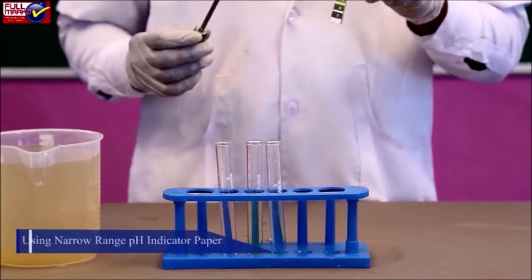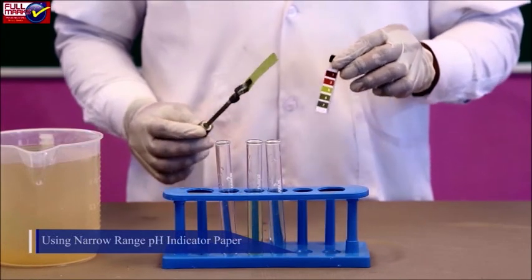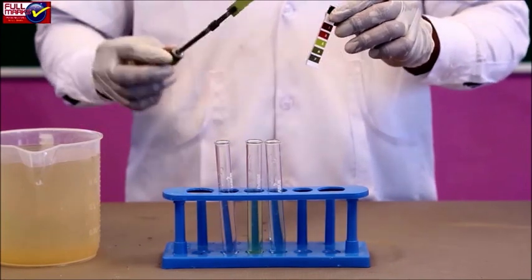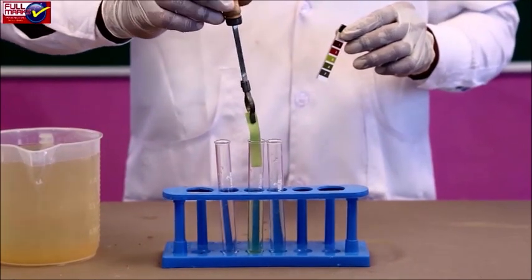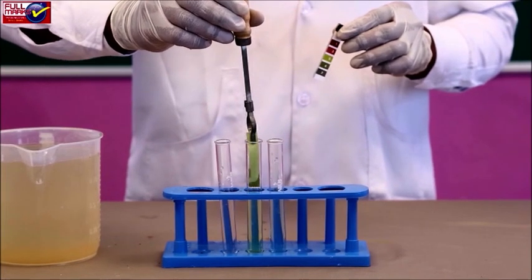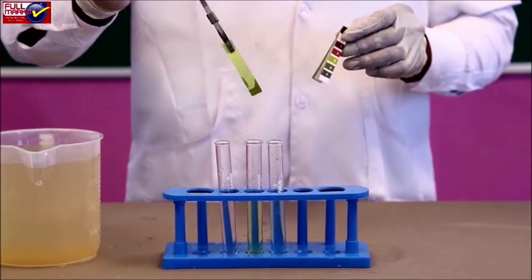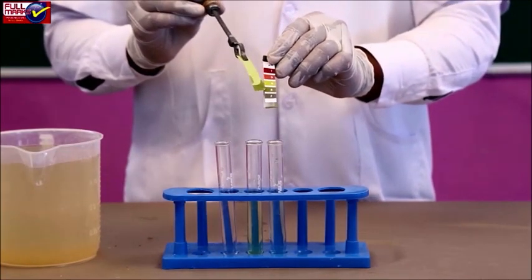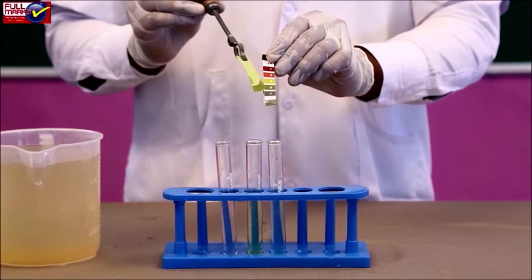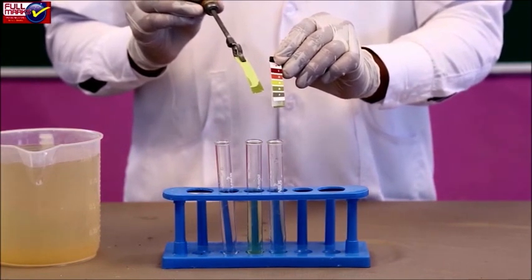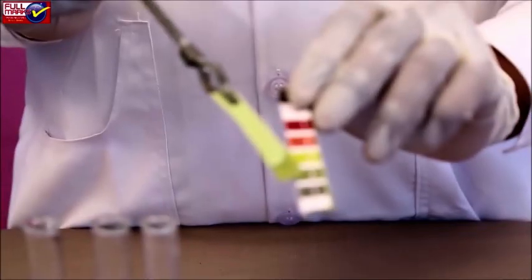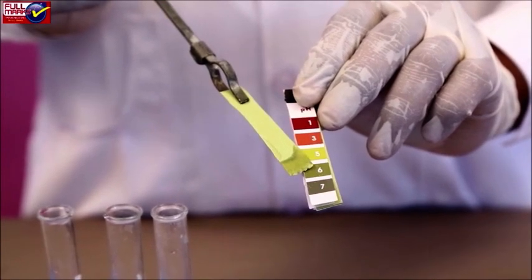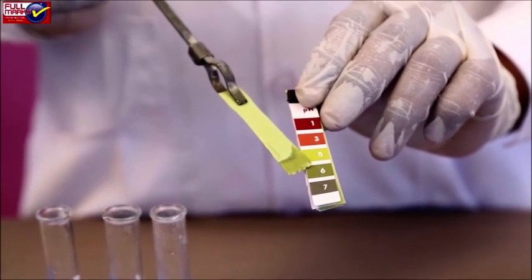Using broad range pH indicator paper: take water samples from different water bodies like borewell, hand pump, pond and sewage in different test tubes and label them as A, B, C respectively. Now take a small strip of broad range pH indicator paper, that is pH 2 to 11, and dip it in test tube A. Note the color developed and compare with the color chart given on the broad range indicator paper and get a rough estimate of pH of the sample water body. Repeat the steps 2 and 3 for water samples in the test tubes B, C and D.